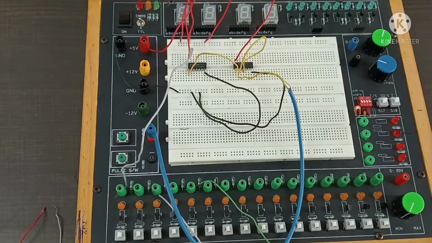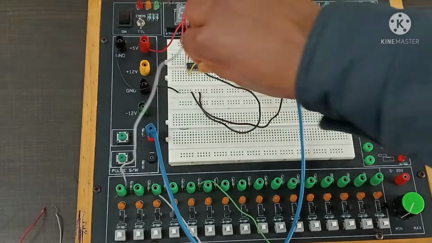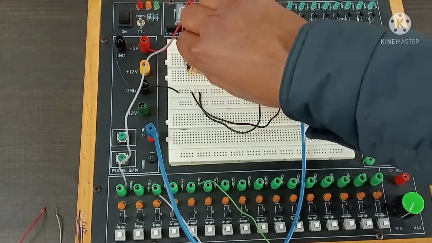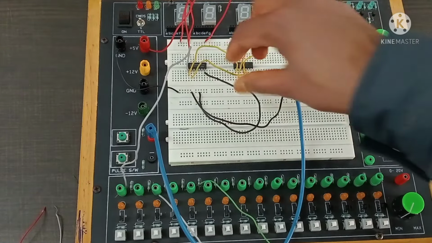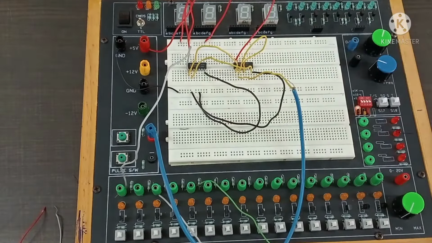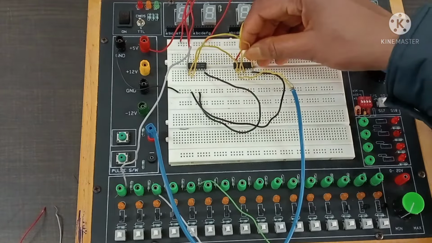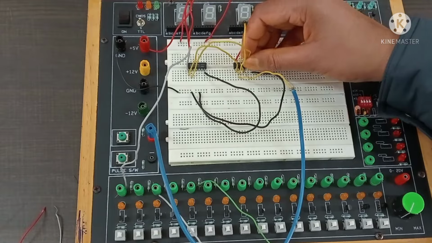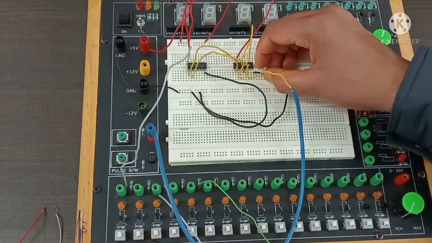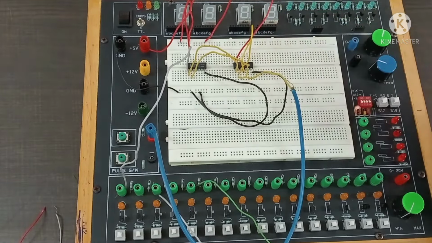Then output of NOT gate is connected to pin number 5 of AND gate. So output of NOT gate means pin number 2 of 7404 is connected to pin number 5 of this NAND gate.